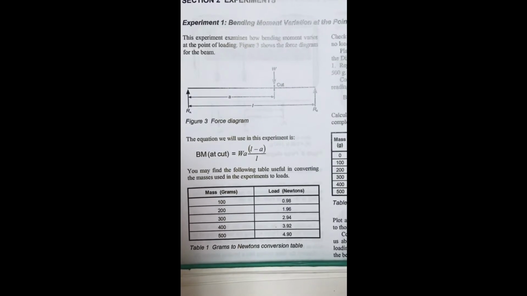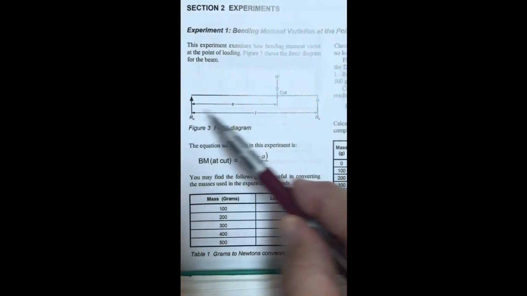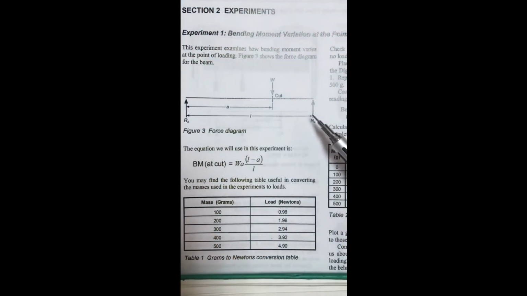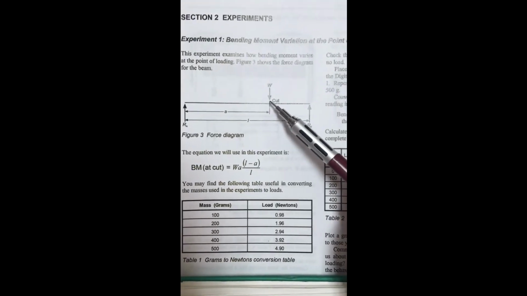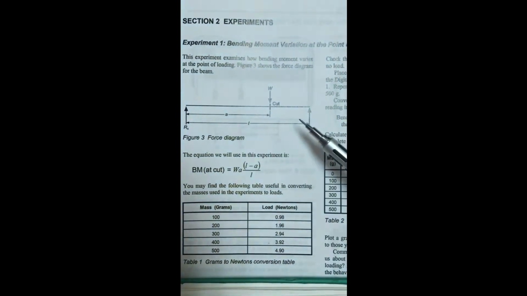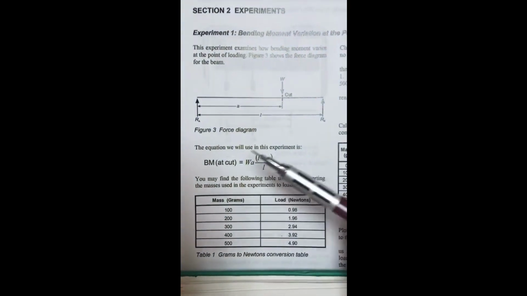Before we start the experiment, we need to derive an equation that calculates the bending moment at the cut location. For that purpose, we have drawn here the free body diagram of the beam showing the support RA and support RB and the cut location here, which is a distance A from RA. The length of the beam is L, and the weight which we are adding to the beam at the cut location is W. This equation shows us how to calculate the bending moment at the cut location, which is equal to W times A times (L minus A) divided by L.